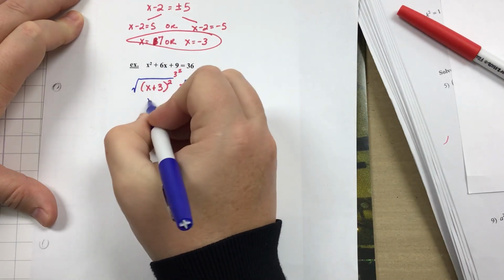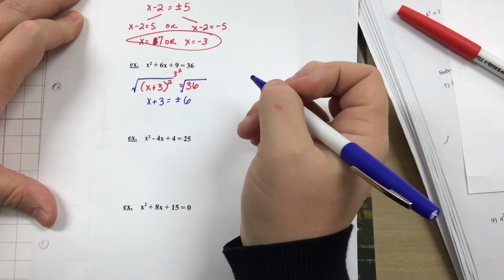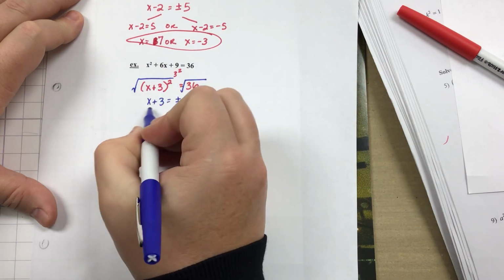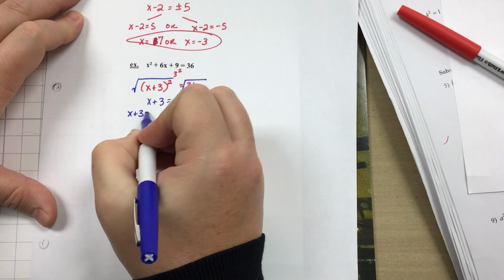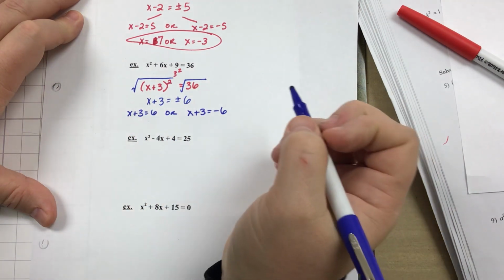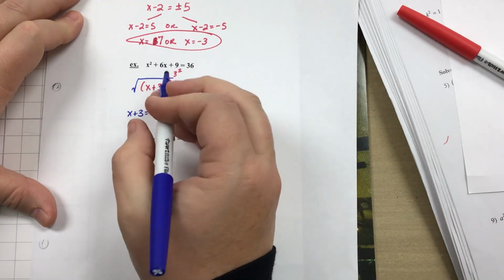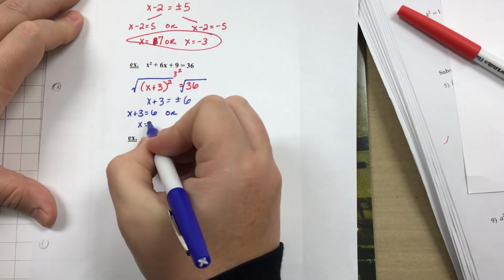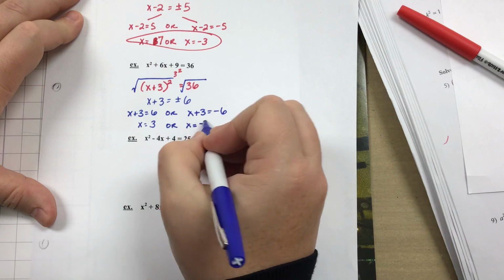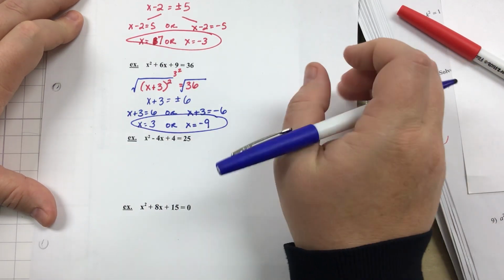And this is going to be x plus 3 equals plus or minus the square root of 36, which is 6. So again, I have two options here. I'm either going to have x plus 3 equals positive 6, or x plus 3 equals negative 6. In the first case, if I subtract 3 from both sides, that's going to give me a positive 3. In the second case, if I subtract 3 from both sides, that's going to give me a negative 9. So again, those are my two answers.